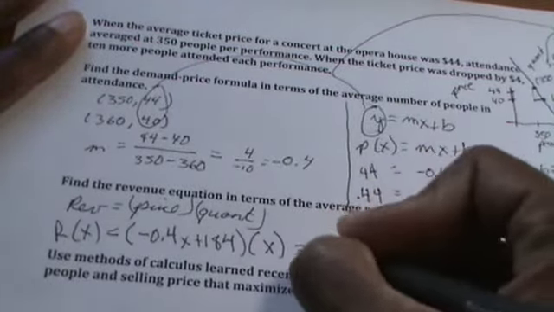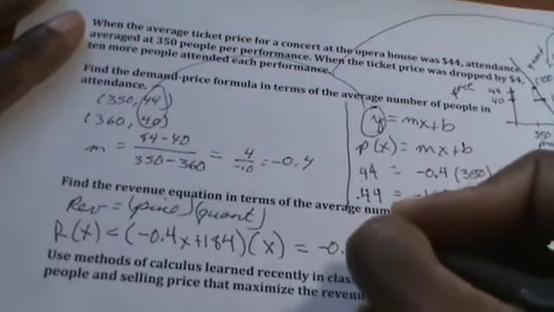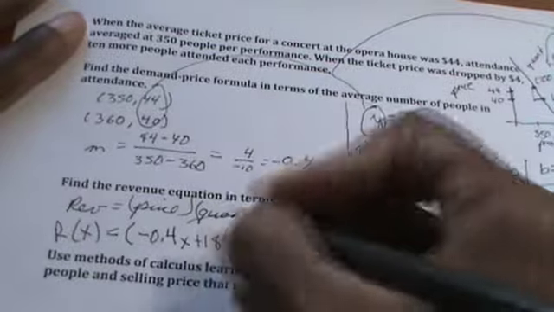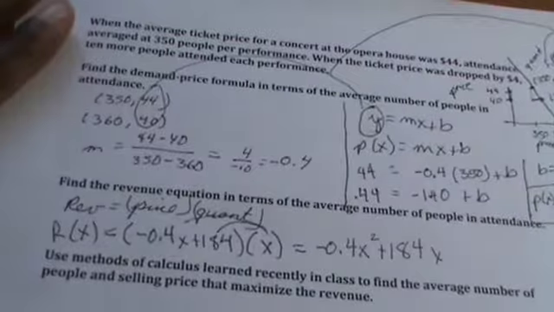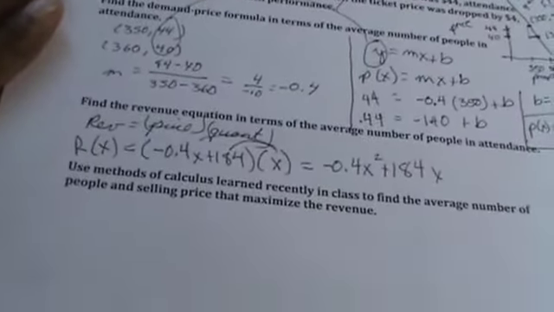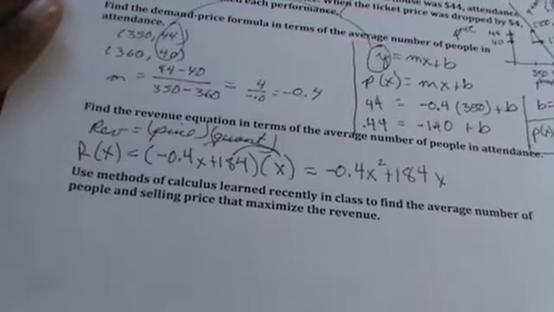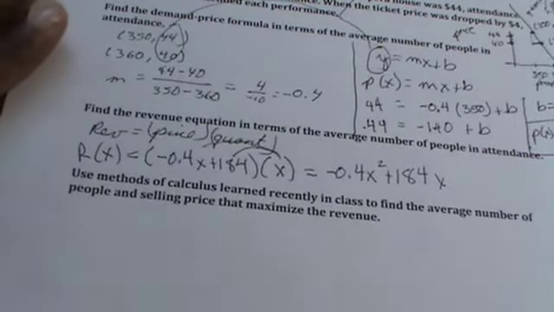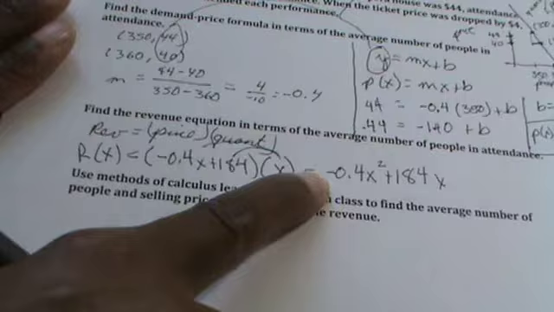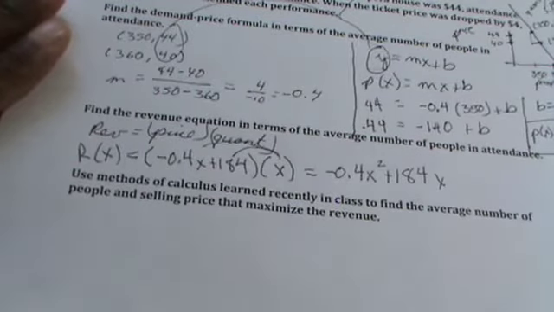So this equals negative 0.4x squared plus 184x when you distribute the x to both of those terms. Okay, so this is where we're going to veer off from where we did before. Earlier in the semester, I said this is a parabola. It's a downward facing parabola because your a, your number in front of your x squared, is negative. So you should be able to use the vertex formula, x equals negative b over 2a.